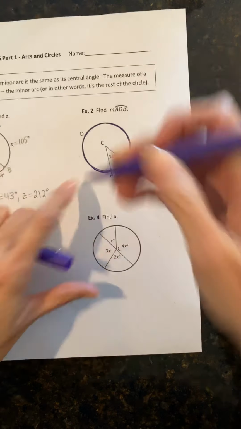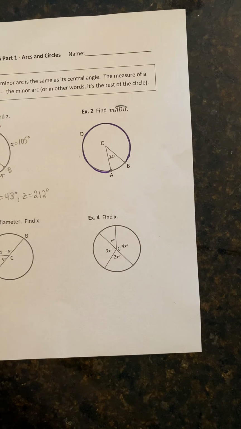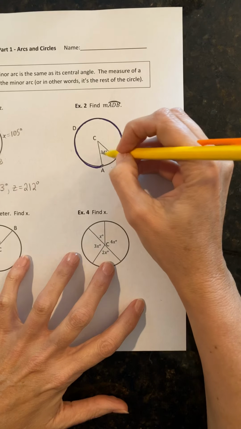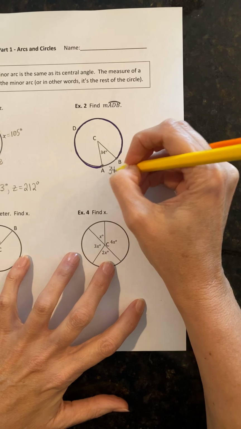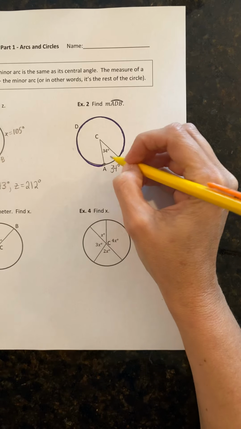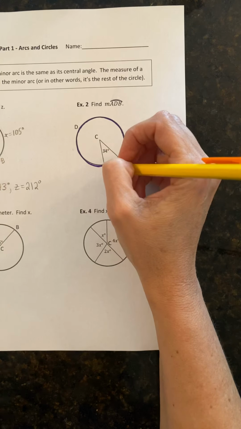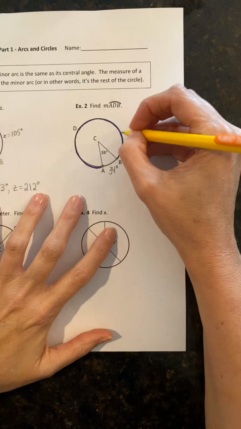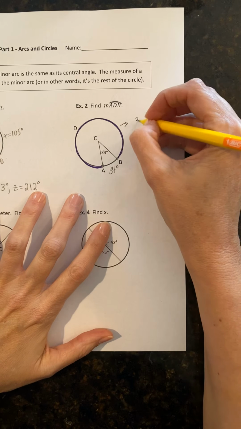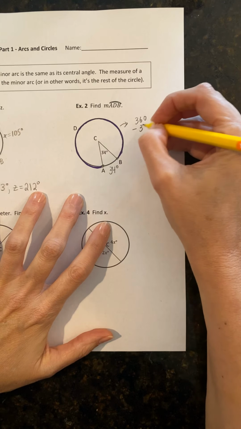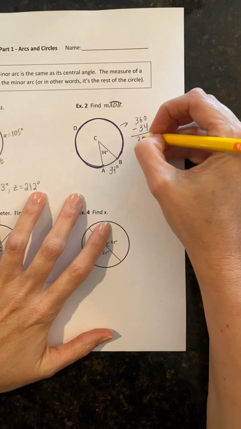All right, the minor one is the same degree measure as the central angle. So the minor one is just 34 degrees. So arcs and central angles have the same measure. And the major one is the rest of the circle. So to get that major arc, you do 360 minus 34, and you get 326.